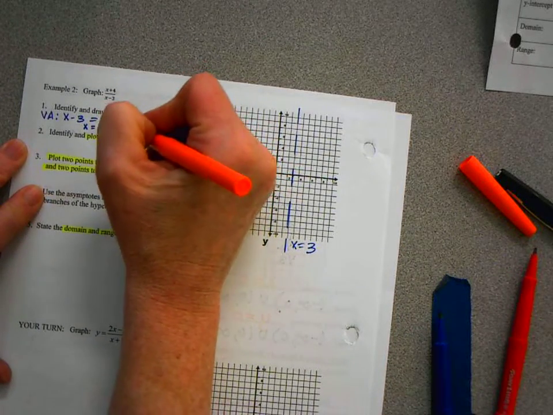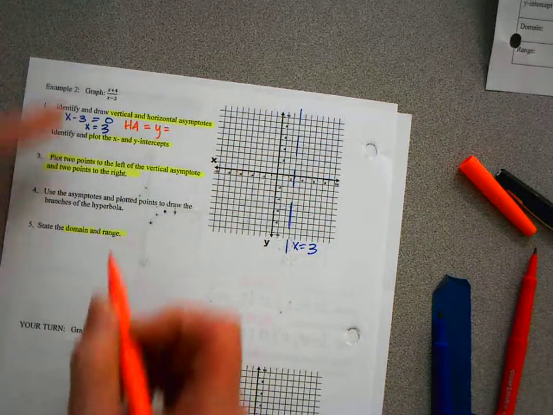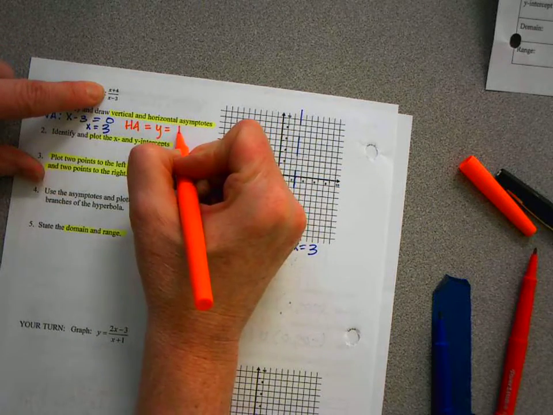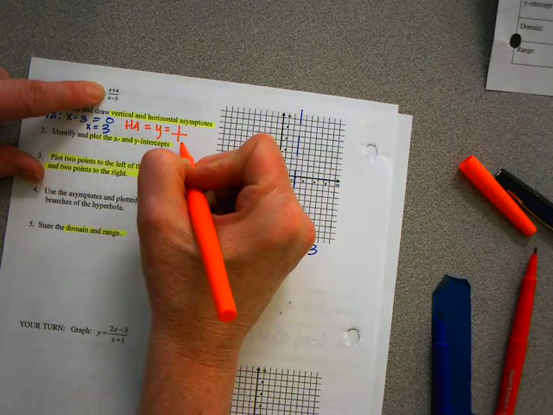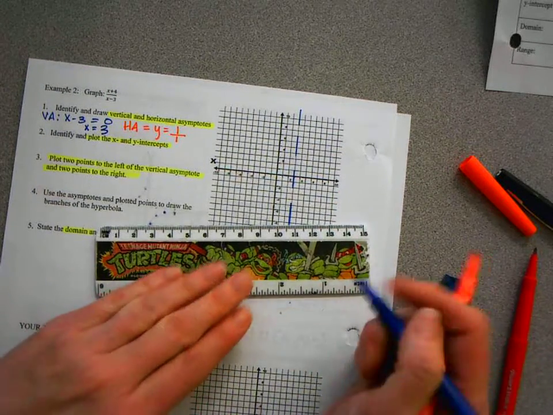Now I'm going to do my horizontal. Horizontal asymptote equals, well, y equals the ratio of the leading coefficients of the function, which is 1x over 1x. So take your ruler, go to y equals 1, and draw a horizontal line.